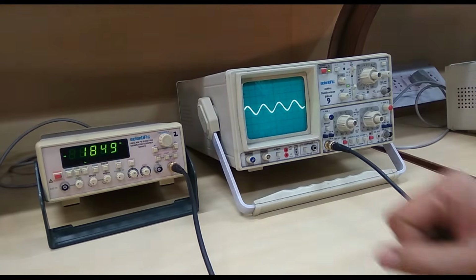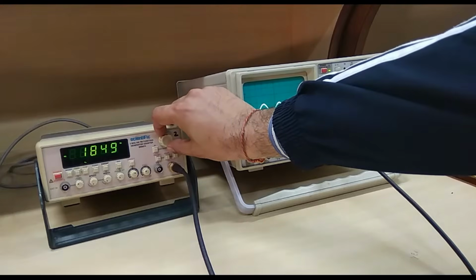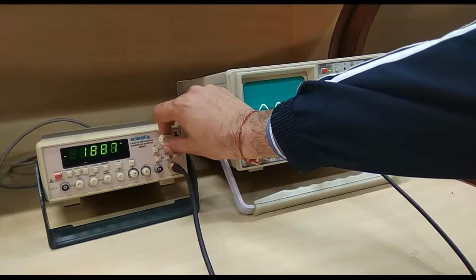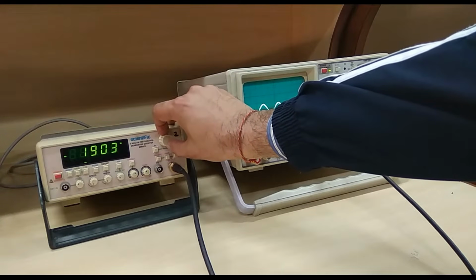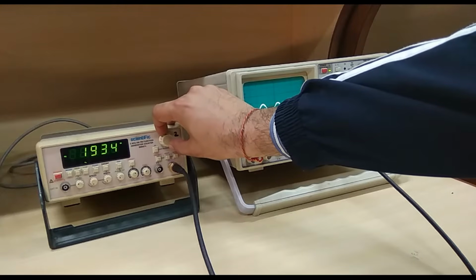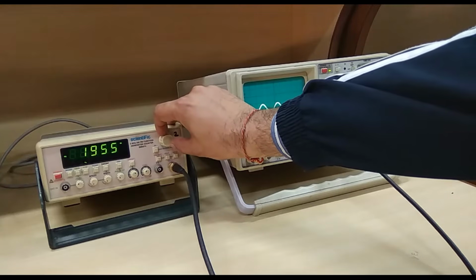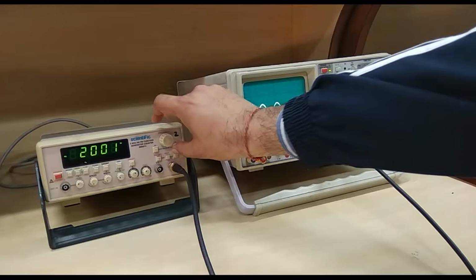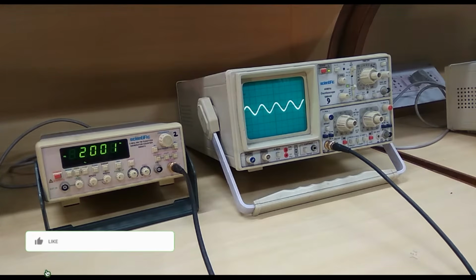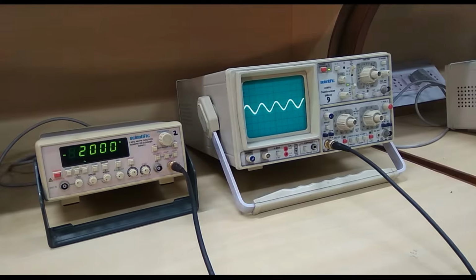First of all, for convenience, I am setting the frequency to 2 kilohertz, or 2000 hertz, using this rotor knob. So now your frequency is 2000 hertz. Now I will tell you how you can measure the frequency and amplitude of the signal using the CRO.